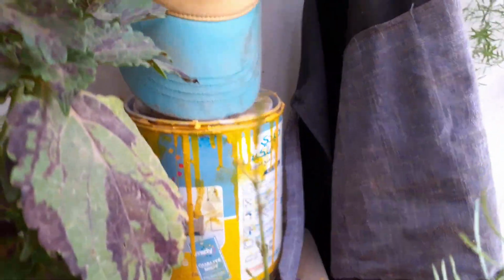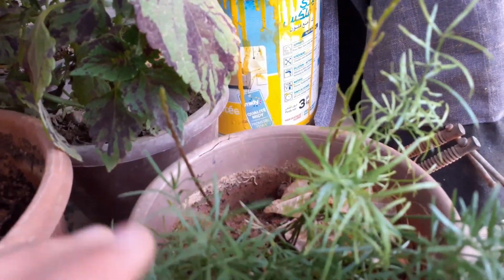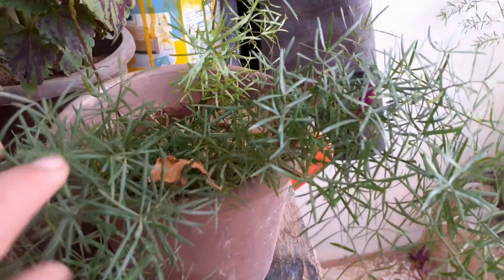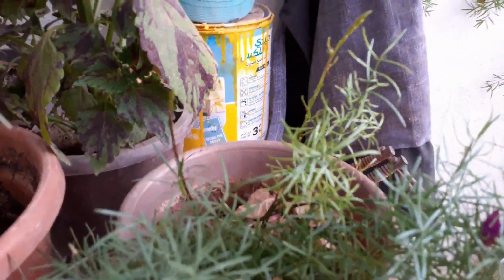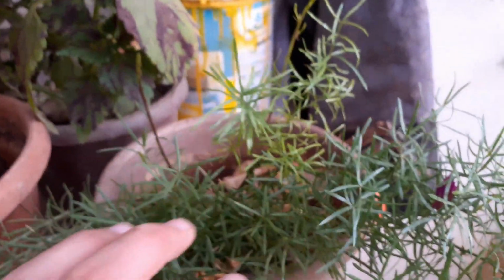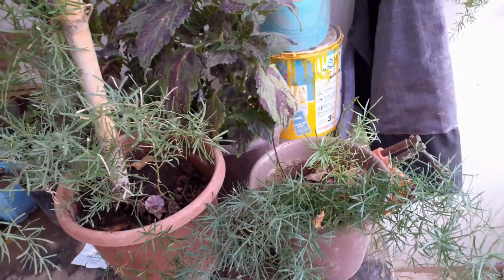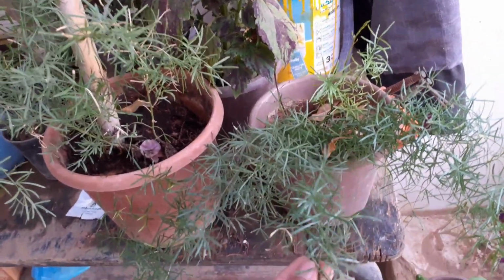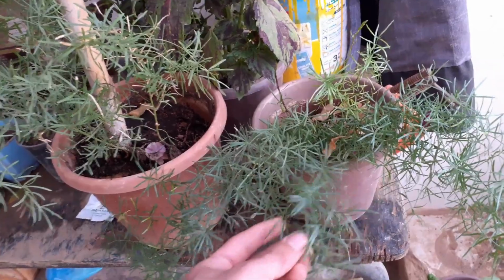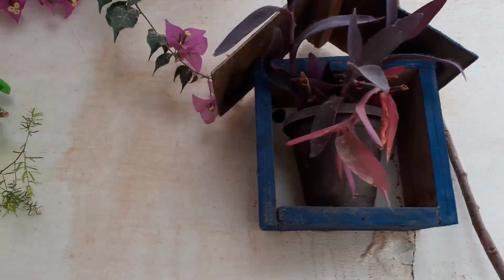Here's another one, but I could see that this one attracted aphids. I don't know whether gibberellic acid has any effect on aphids, but all I can see is that this one is having more growth than this one. So this is a positive observation for gibberellic acid and its effects on the plant.